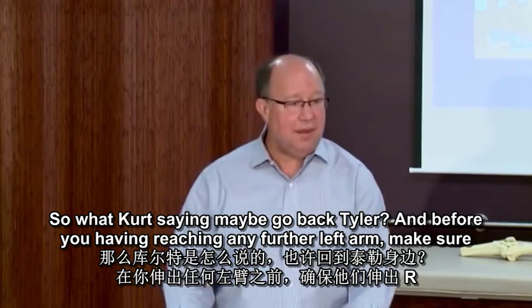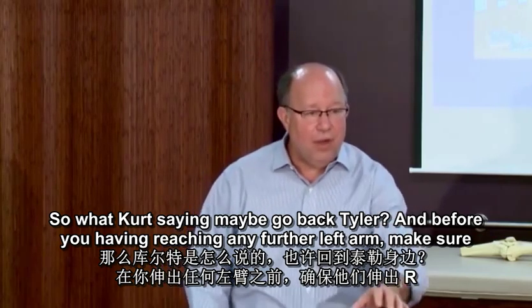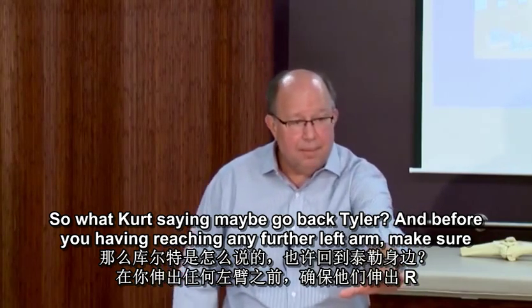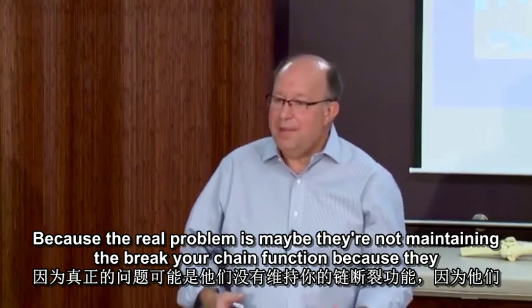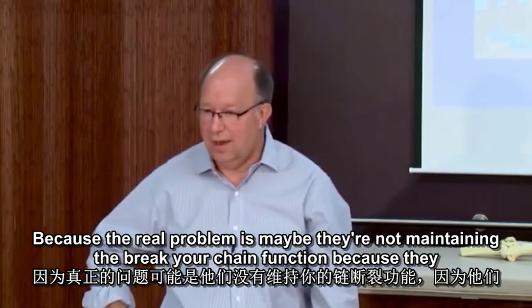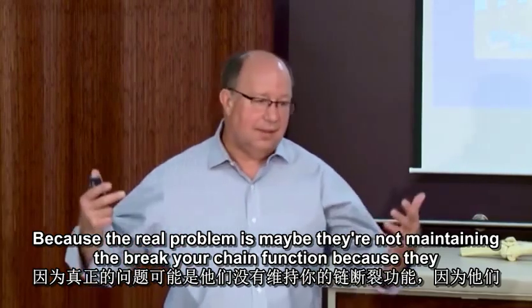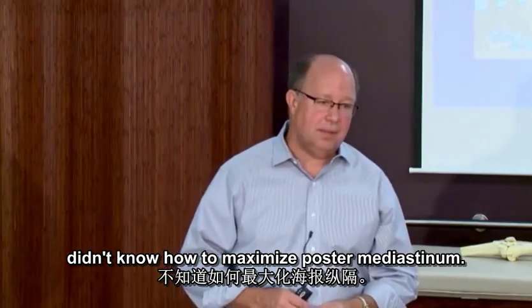So what Kurt's saying is, maybe go back, Tyler, and before you have him reaching any further with that left arm, make sure they expand what, Rick? On inhalation before they start moving. Because the real problem is maybe they're not maintaining their brachial chain function because they didn't know how to maximize posterior mediastinum.